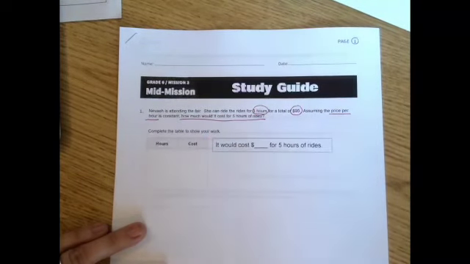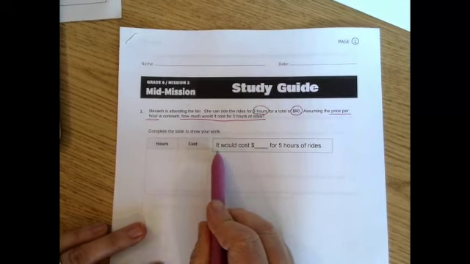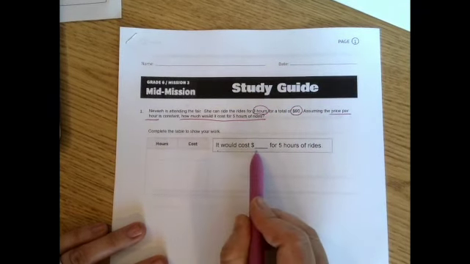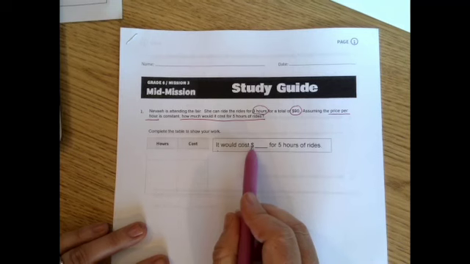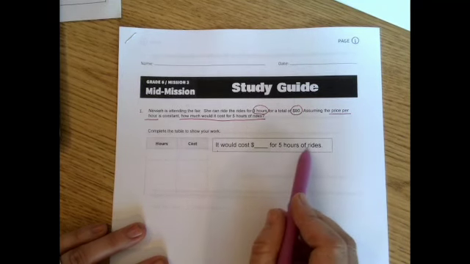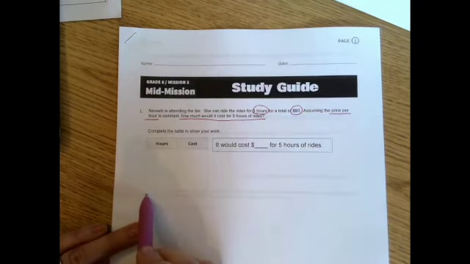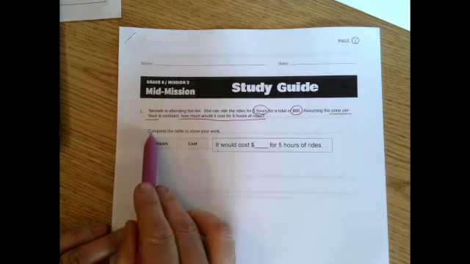Okay, here's our question. How much would it cost for 5 hours of rides? And I've already provided for you a sentence starter with your blank. So it would cost blank dollars for 5 hours of rides. You also have a table here, and it says complete the table to show your work.